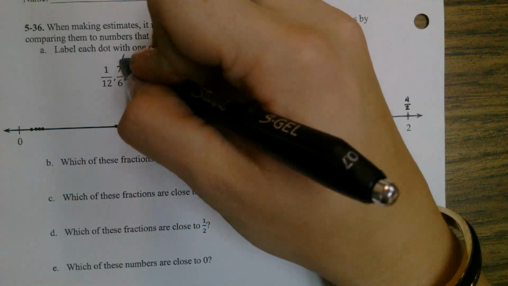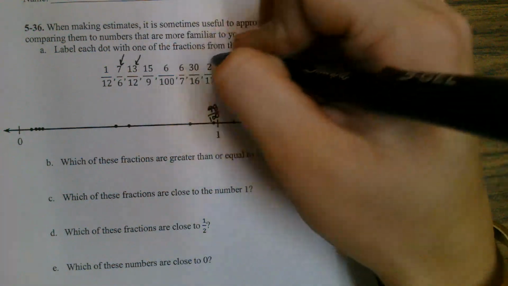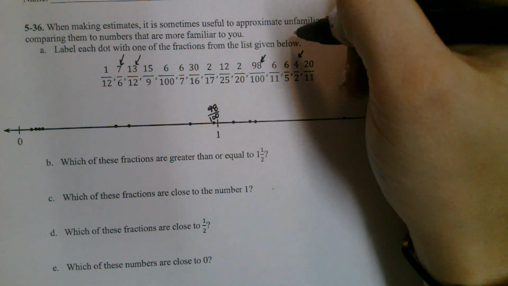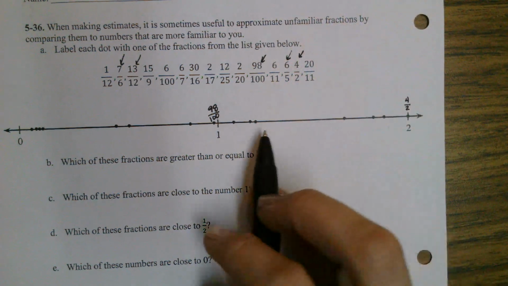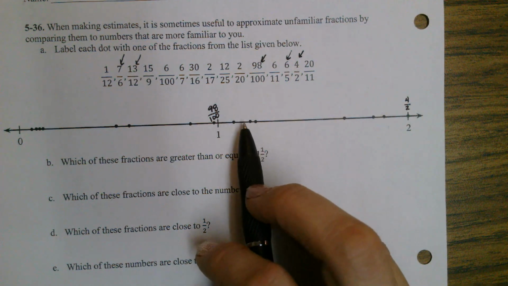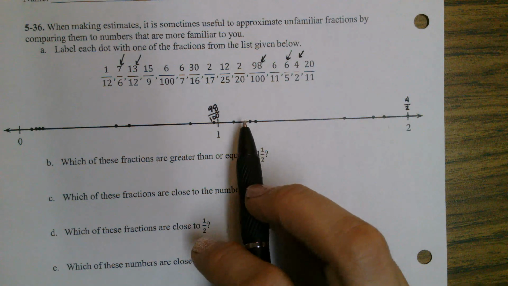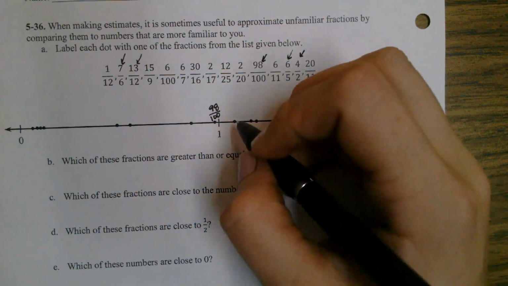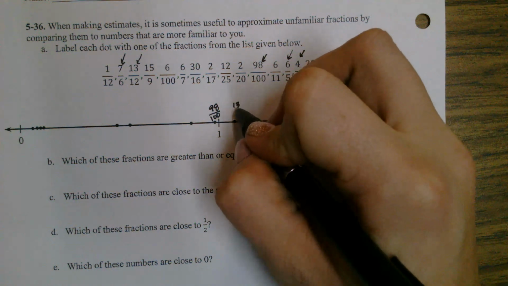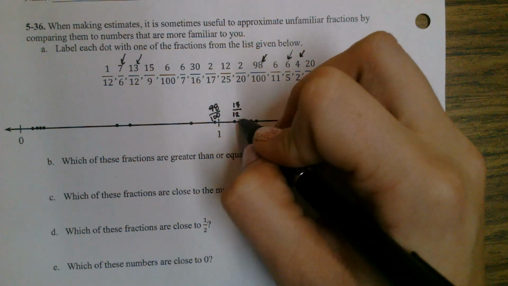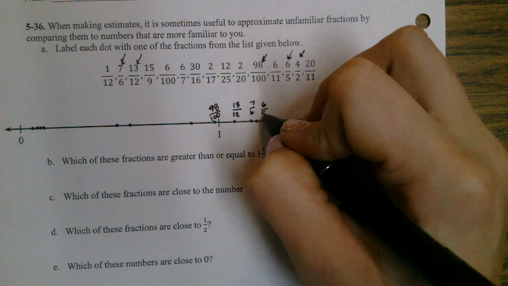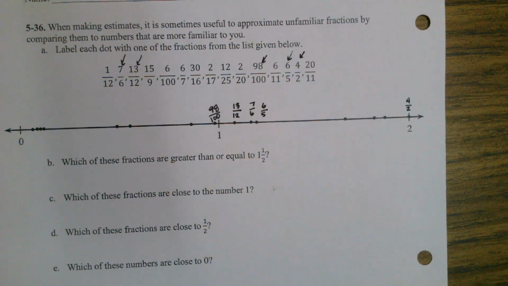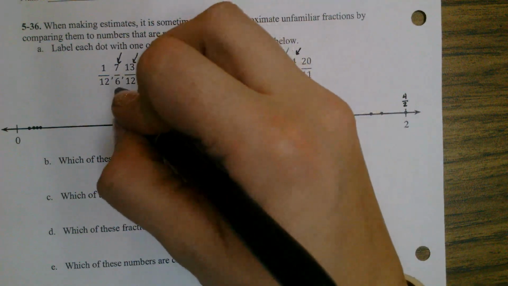Now I know 7/6, 13/12, and there's one more, 6/5 right there. Those are all pretty close to 1. They're just over 1. I just kind of have to figure out, well, where are they at? 13/12 is going to come first because my denominator's larger, so that means it's going to be smaller. And then 7/6, and then 6/5. It goes in order of the size of the denominator. Okay, so I've done those.